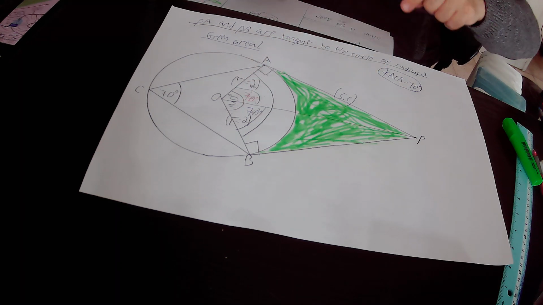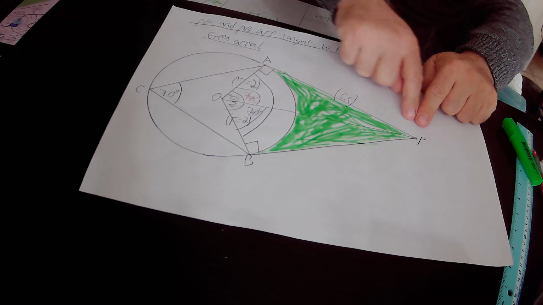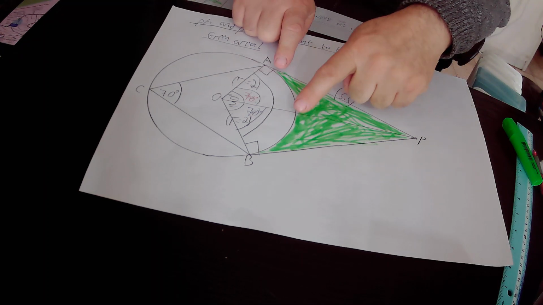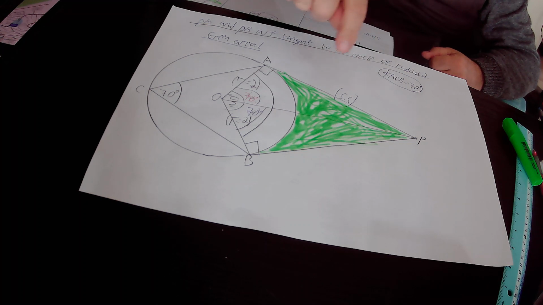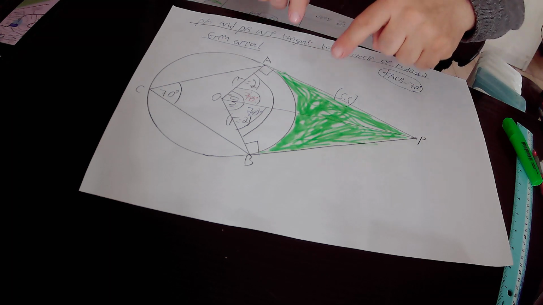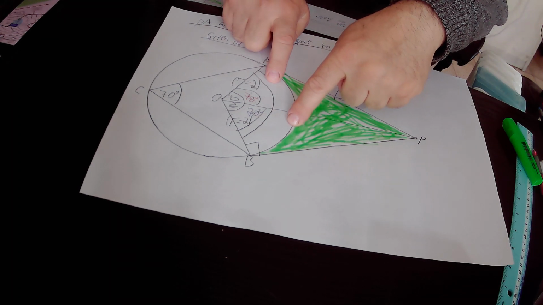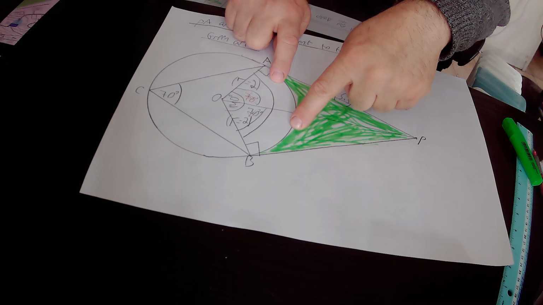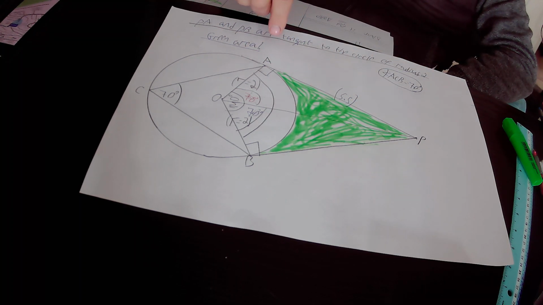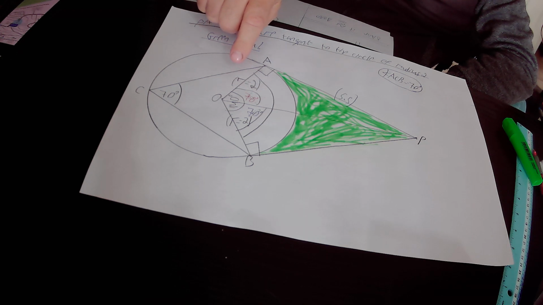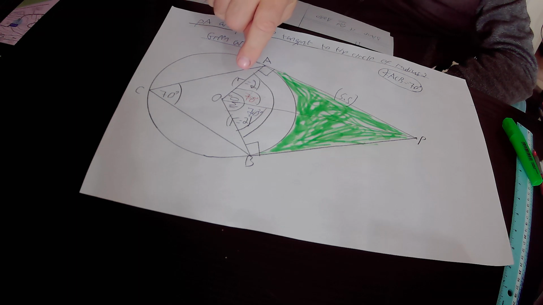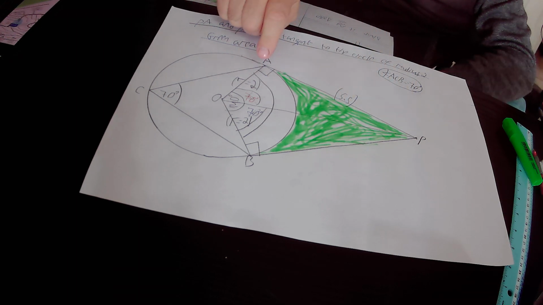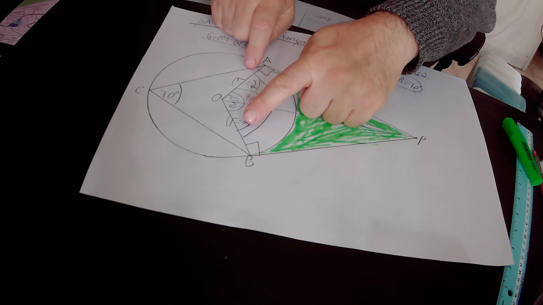In the next step, we join points O and P together by a straight line. By joining points O and P, we created two right triangles: the upper right triangle AOP and the lower right triangle BOP. And then we actually proved that those two right triangles are congruent. Why are those two right triangles congruent? First of all, side AO in the upper right triangle AOP is equal to side BO in the lower right triangle BOP. They are both the radius of the circle, therefore they are equal to each other.